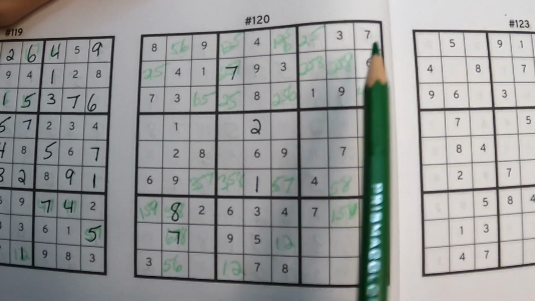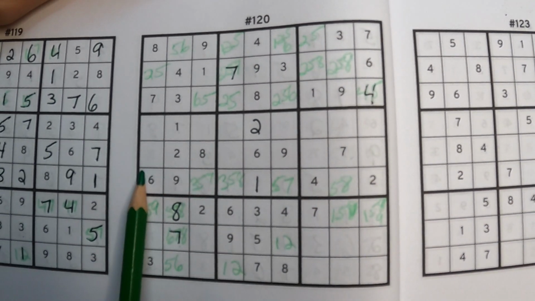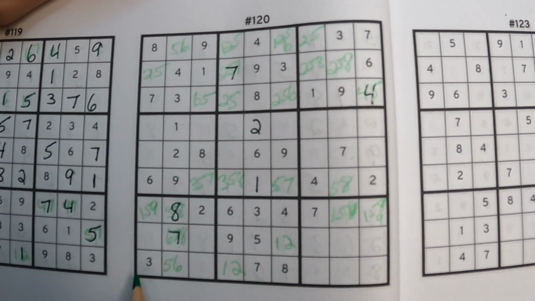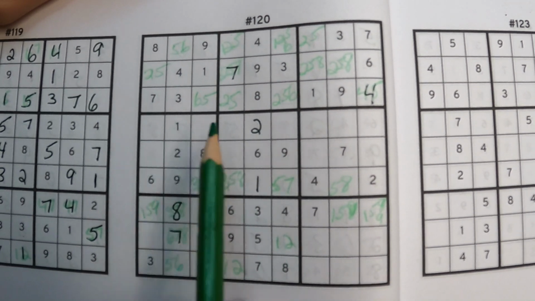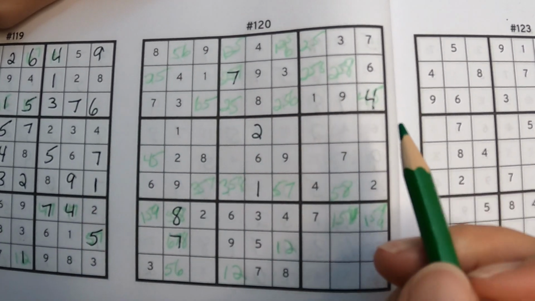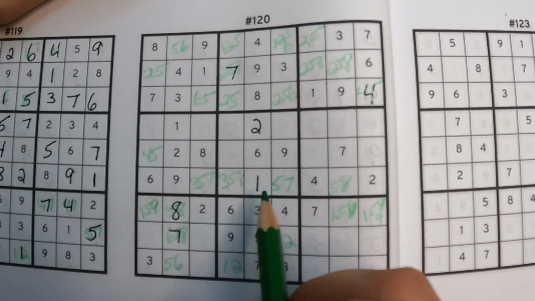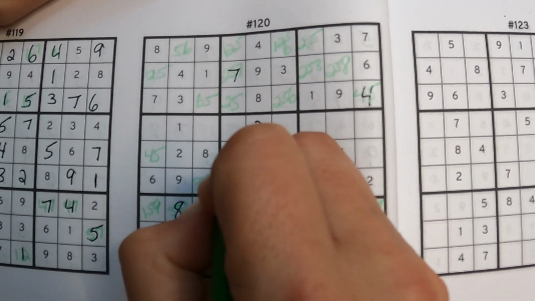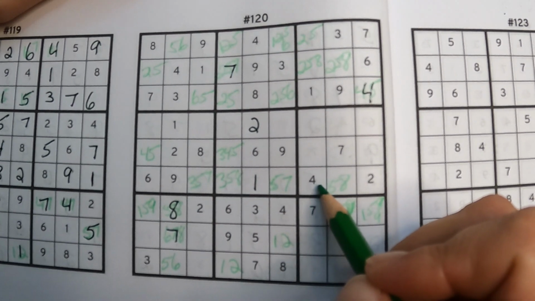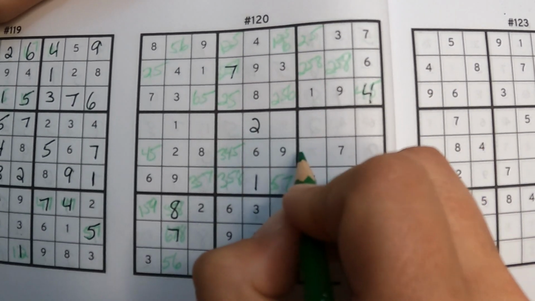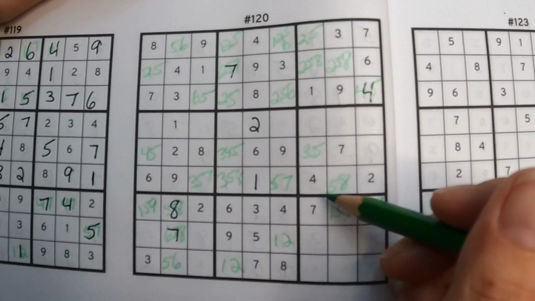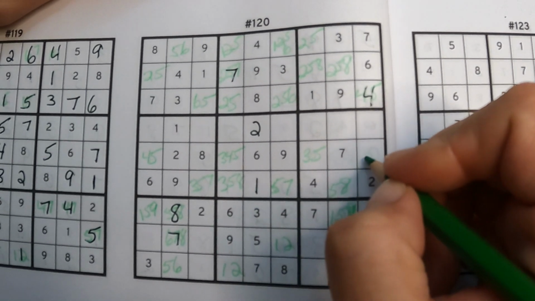If we look at this row, we're missing 1, 3, 4, and 5. We've got a 3 here and a 1 here, so 4, 5. 1 here, so 3, 4, 5. 4 here and a 1 here, so 3, 5, and that 4 again here.